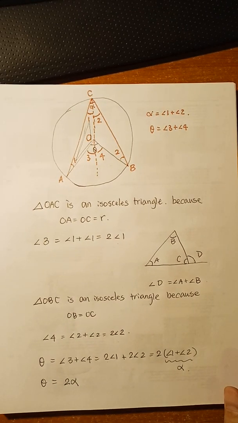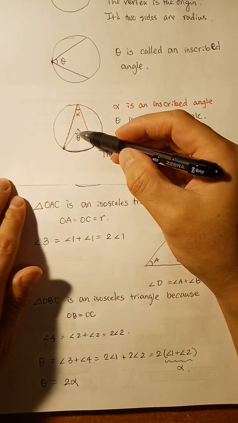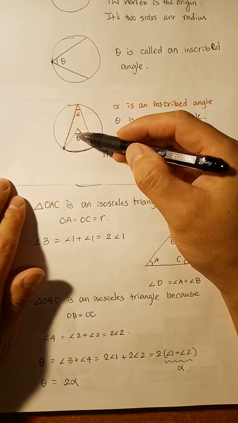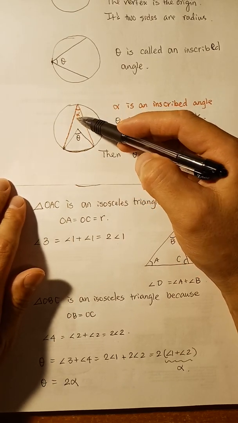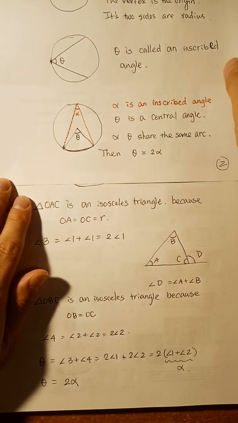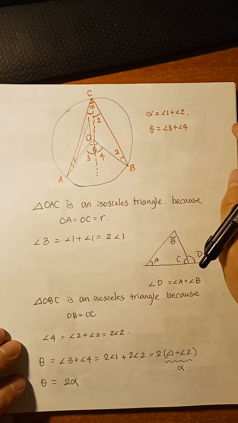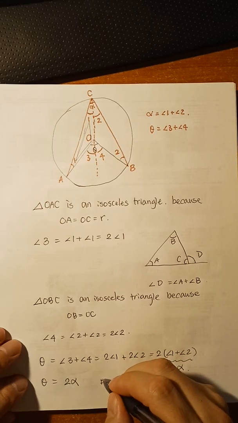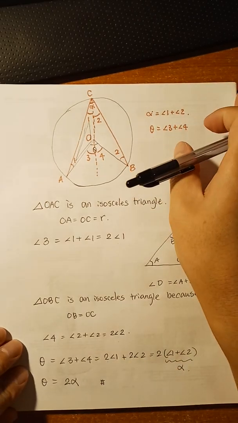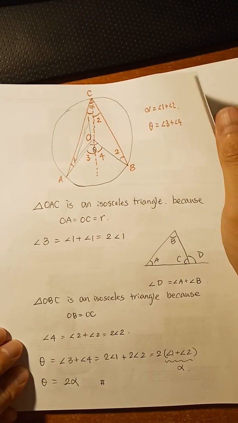We proved that for the same arc, its corresponding central angle is twice the corresponding inscribed angle. So that's the finish. And this theorem has a very interesting corollary.